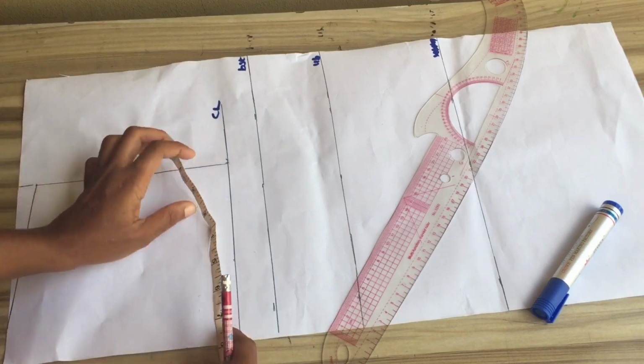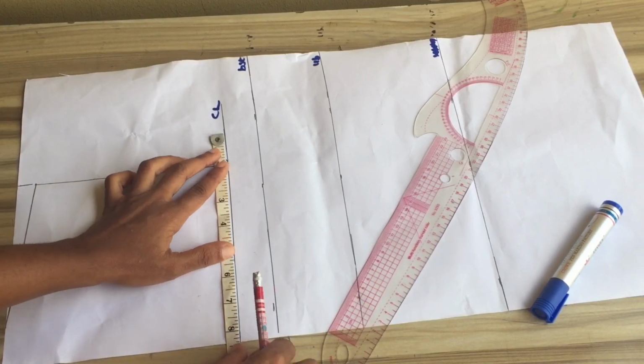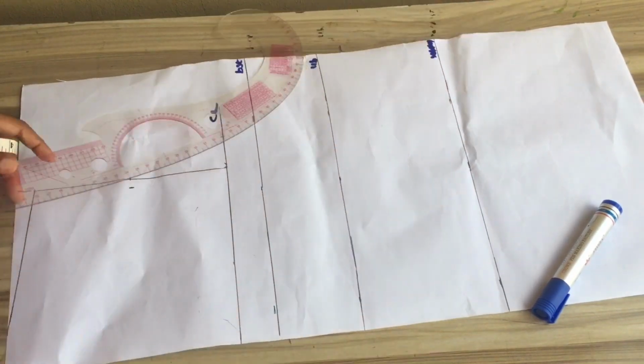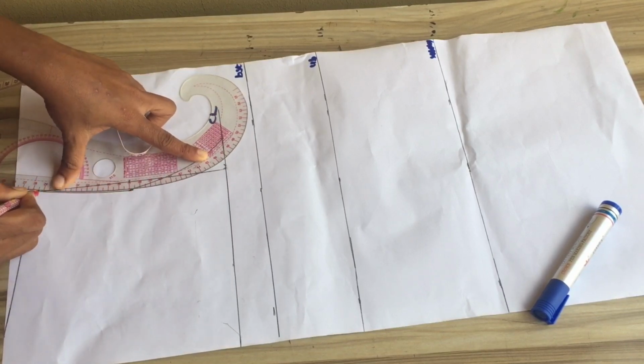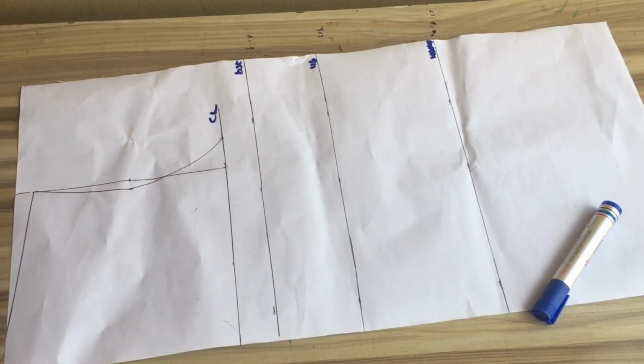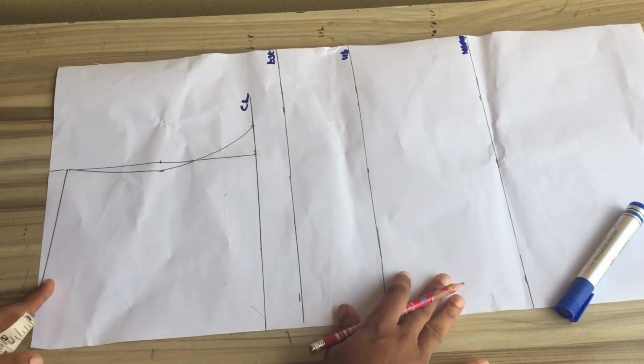From that point, I'm going to go ahead to mark my bust circumference divided by 4. My bust is 33 divided by 4. I have approximately 8.3. Connect from your bust down to that ½ inch and to your shoulder.